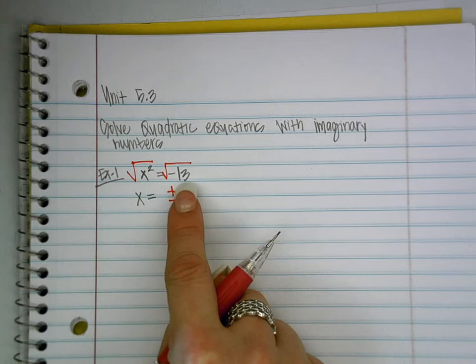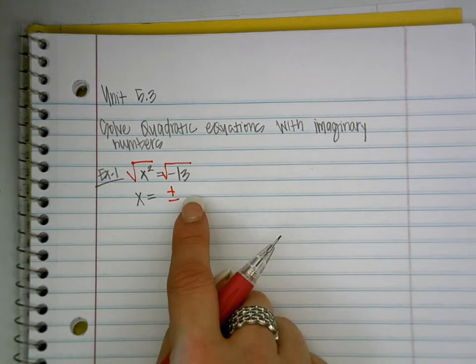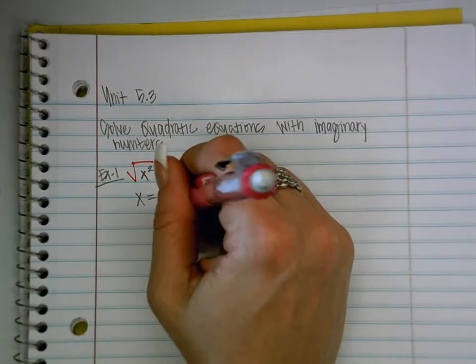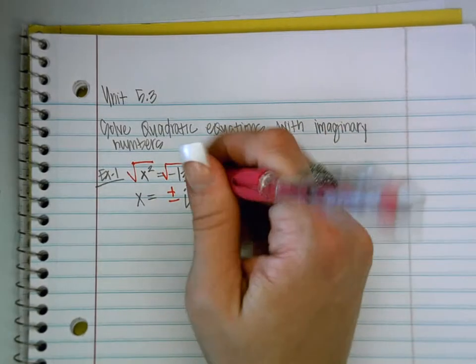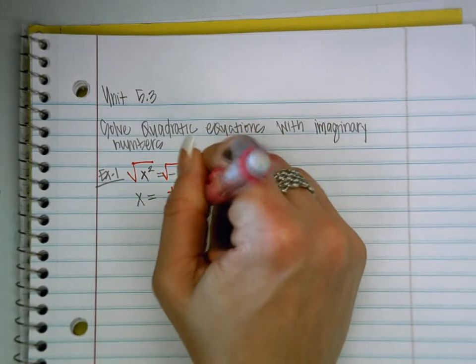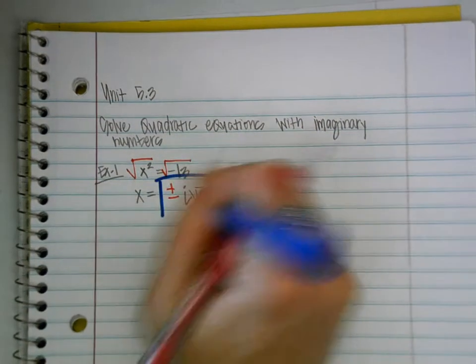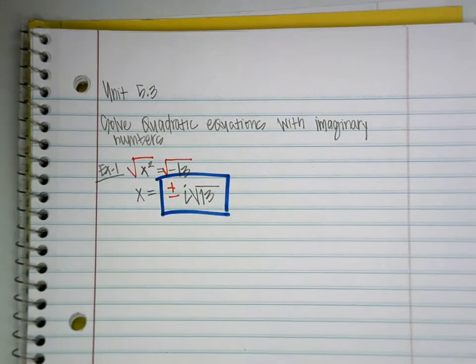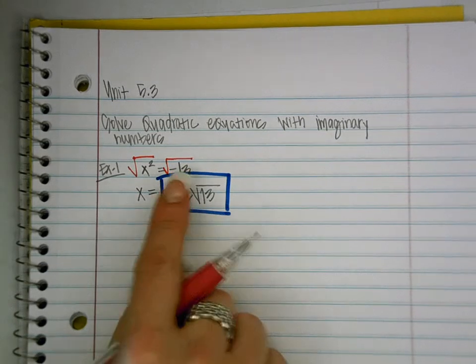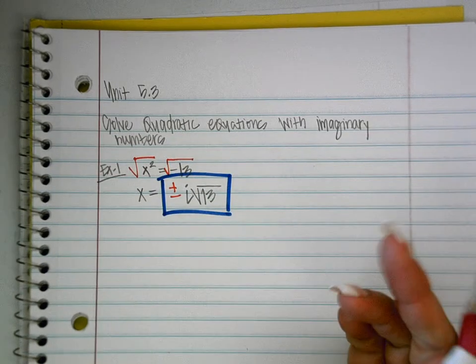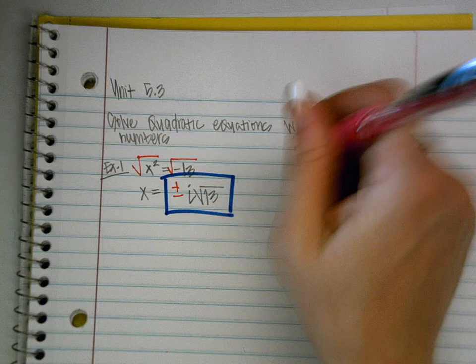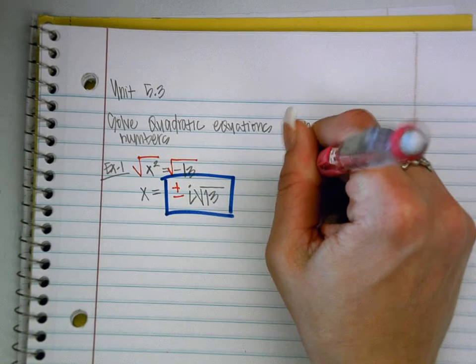Are there any pairs that can come out of here? No, but what do you have to take out of there? The i. So plus or minus, the i goes after that. Plus or minus i, and what's left behind is root 13. That's the answer that I'm looking for. So this is basically the same thing we've always done, but now you're just going to have negatives in there. It's still basically the same thing that you've always done as far as solving.